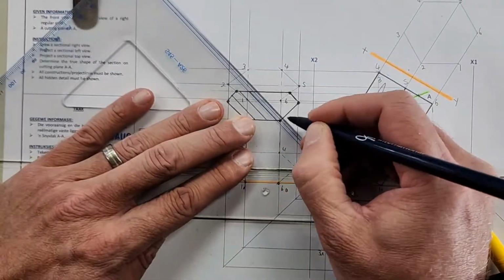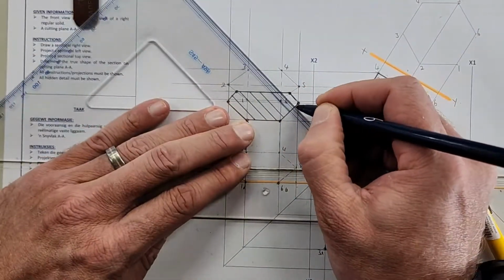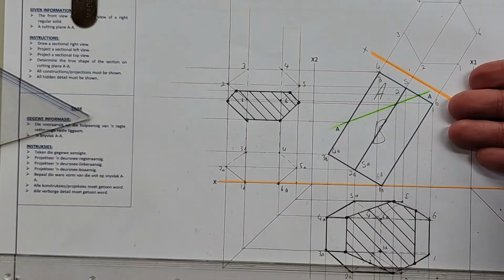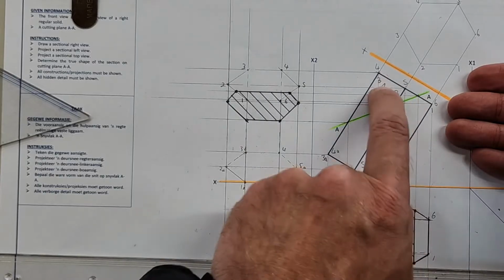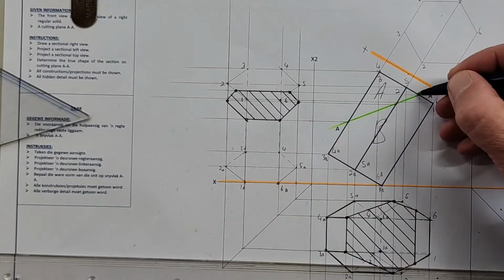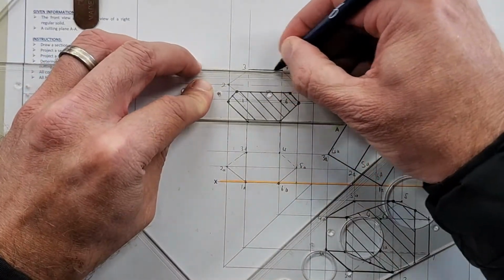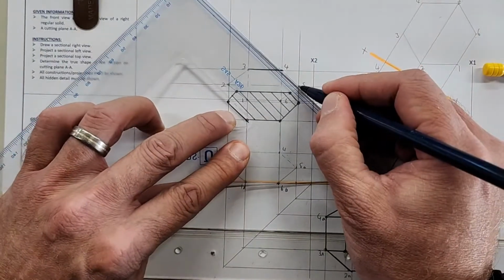What am I going to do next? What's the next question I ask myself? Say again. If I look from the right hand side, what stays? B or A? A. So, will I still see this surface? Yes. Okay. To the 5.